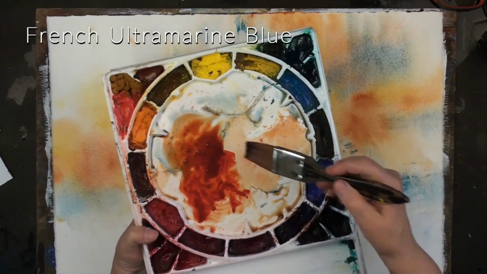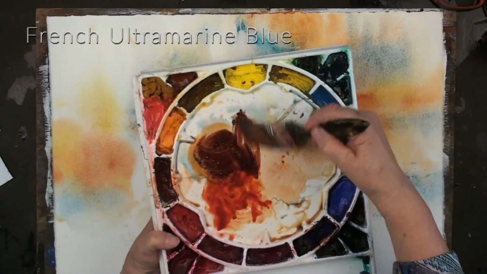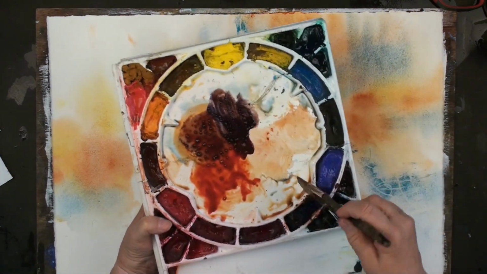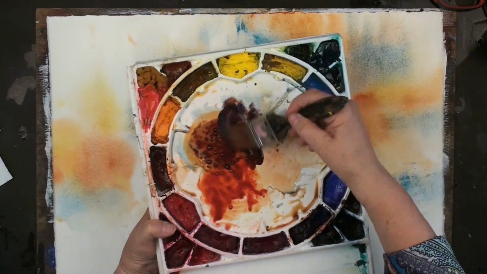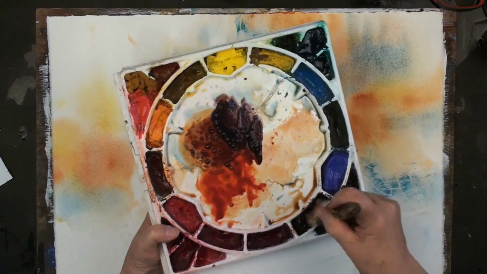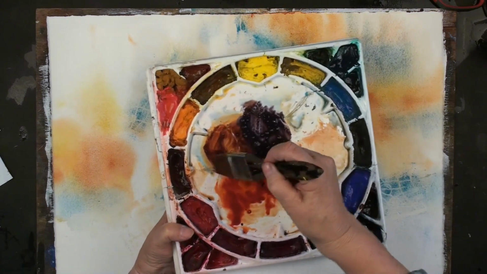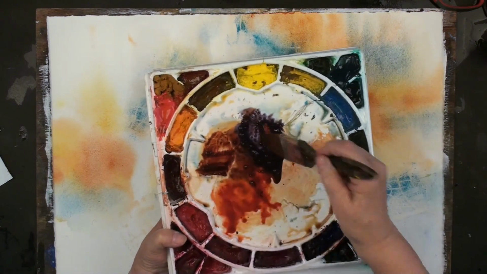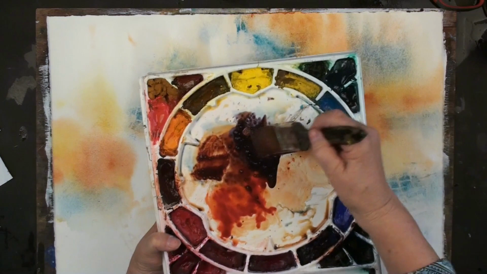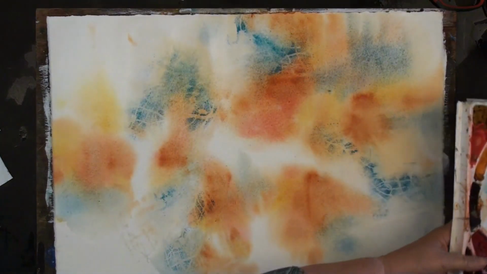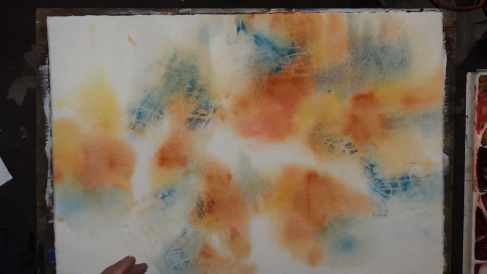This particular color makes a beautiful dark. And the more I use, I can go all the way to black if I want. And you can see it's got a little purple tone too because I added that red. So I'm going to just go with Quin burnt orange, French ultramarine blue, and a little bit of that warmer color there. And I'm just going to pick this color up.